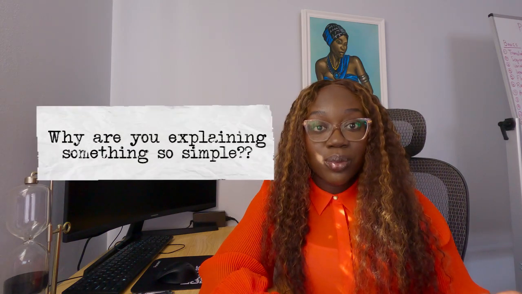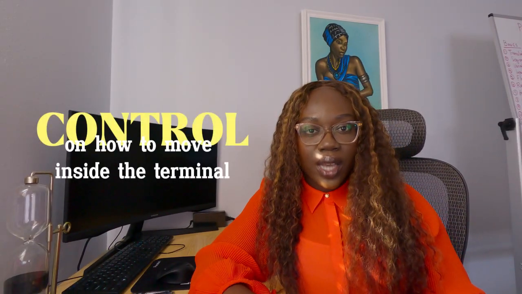So this honestly might sound like a whole bunch of nothing. And to some people who have already been programming, who are just familiar with the terminal, this sounds like, why are you explaining something so simple? But it's really what makes it so easy for you to move around the terminal if you truly understand where you are and how you're gonna get there, versus if I need to write the full path versus if I'm gonna write a path based off of where I'm at. It really gives you control on how to move inside the terminal.